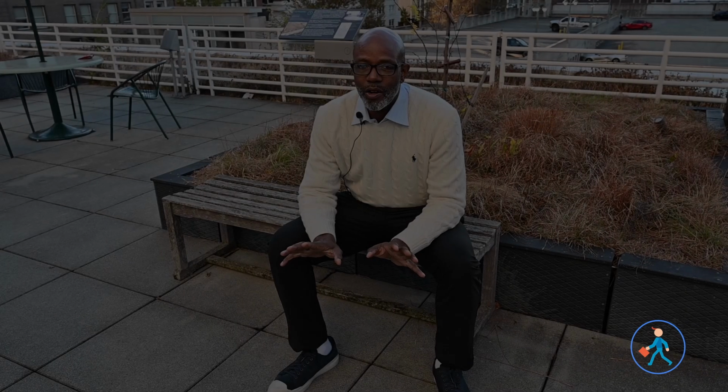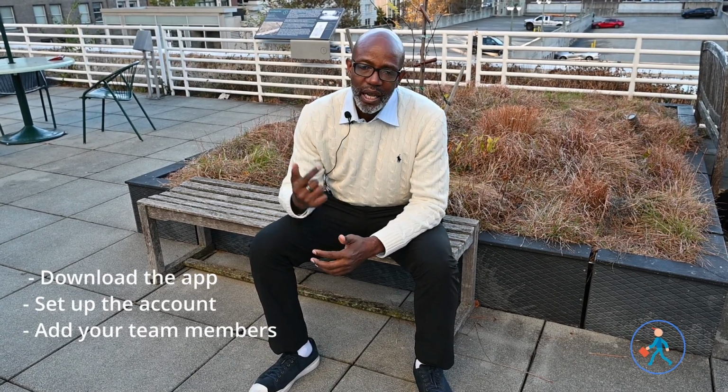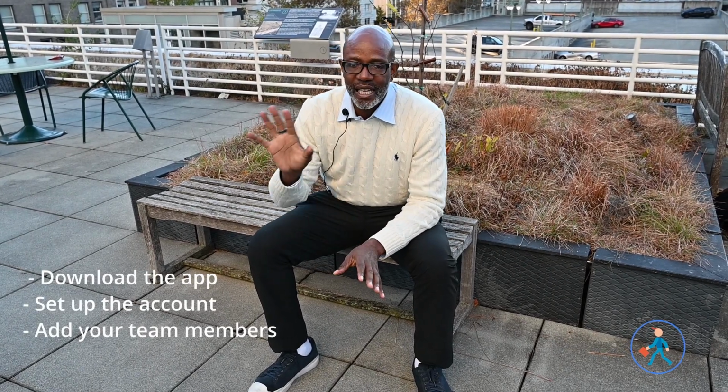So easy to get started with. All you do is download the app, or you can go online and set up your account, and it's usually 3 easy steps. Set up your account using the email address and telephone number, add your team members, they'll get notifications, they download the app, or you can do it directly from the app download, and you're off and running. It's self-explanatory, and it's one of the easiest applications out there to get started with and to have the highest impact as soon as possible.